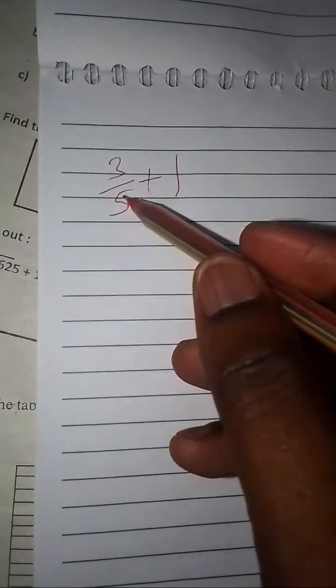This one is the same as saying 3 out of 5 add to 5 out of 5. So now 3 plus 5, the answer shall be 8 out of 5.